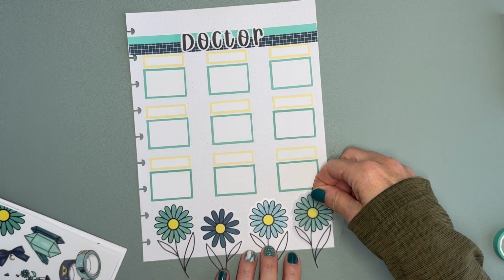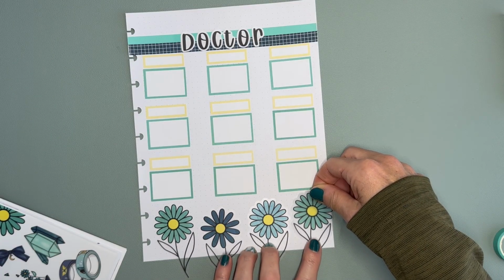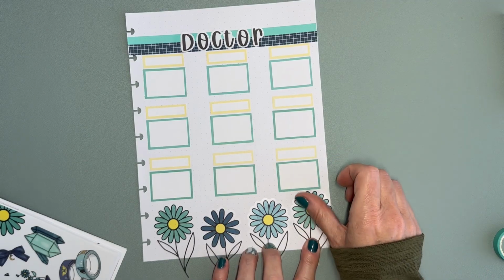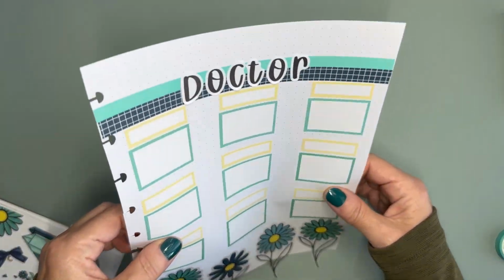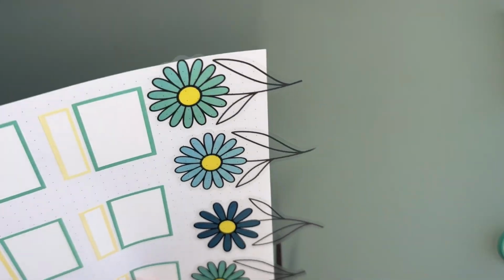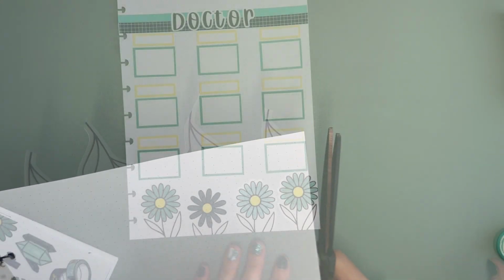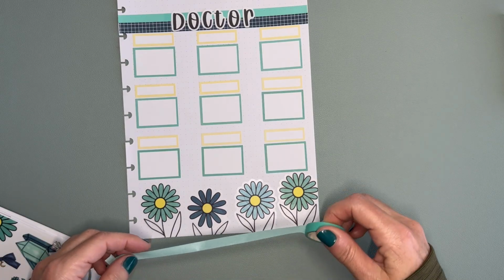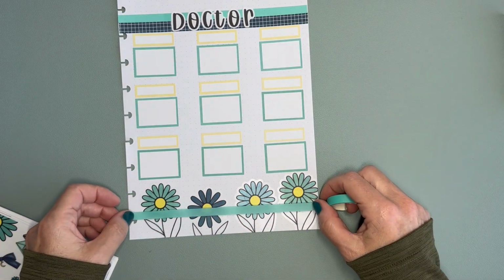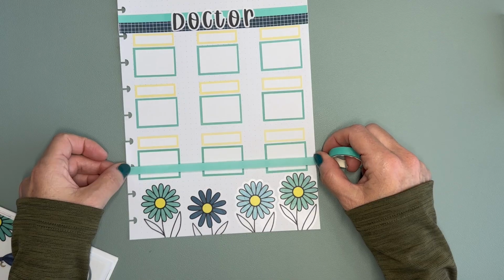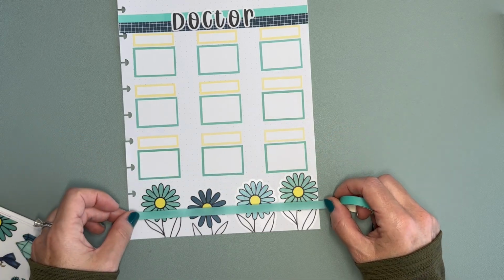Let's take this one and put it a little bit higher up there like that. All right, I think that's cute. Let's trim off the bottom here and a little bit on the side. Now maybe what I do is instead of putting the washi down here where the flowers are, maybe we just put it along those boxes.